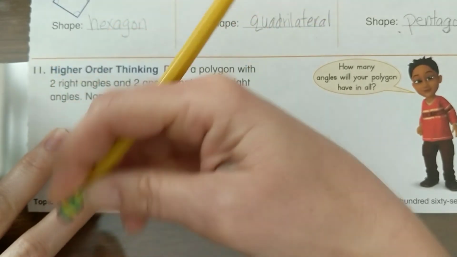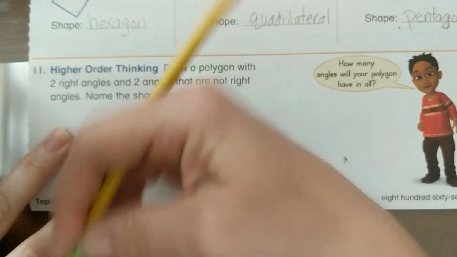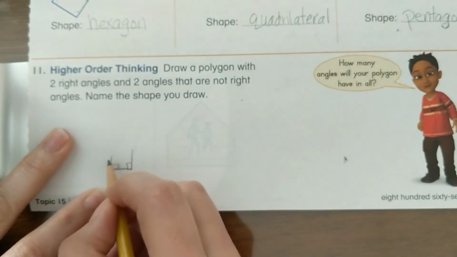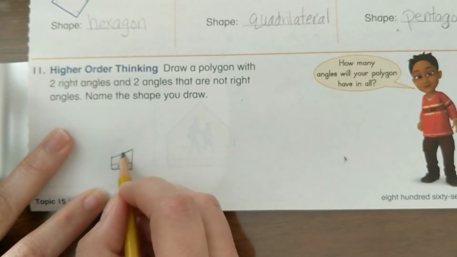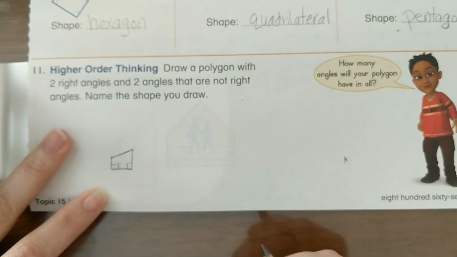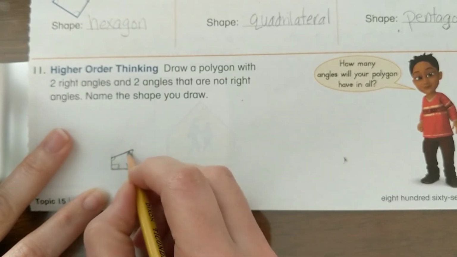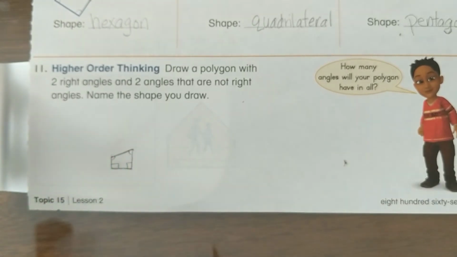Okay, so since it can only have 4 sides, I'm gonna make one of these lines shorter than the other, and that way we can have an angle here. And now we have 2 that are right and 2 that are not. There we go.